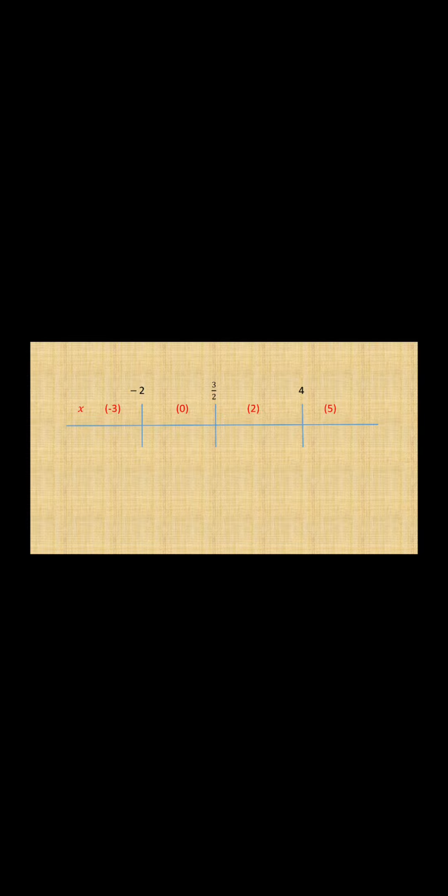If the sign of f of x after finishing the calculation is positive, it means it's above the x-axis, therefore this interval represents a positive part, and when it's negative, it's below the x-axis. So we will determine here by substitution of negative 3 in the function. We can see the function is negative in all.